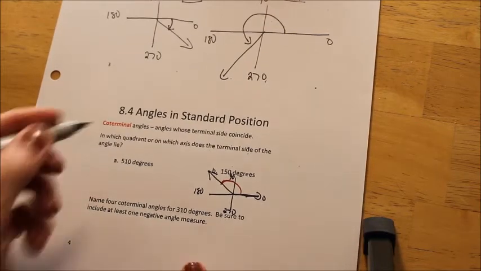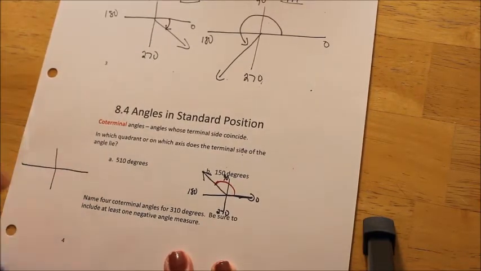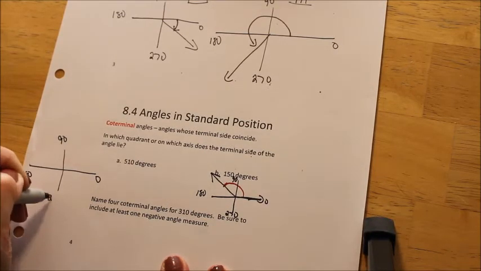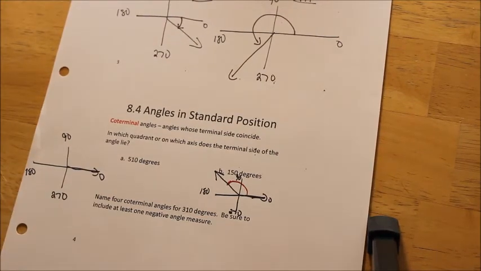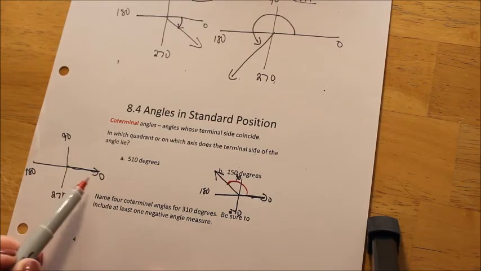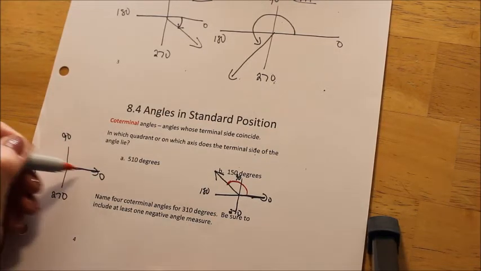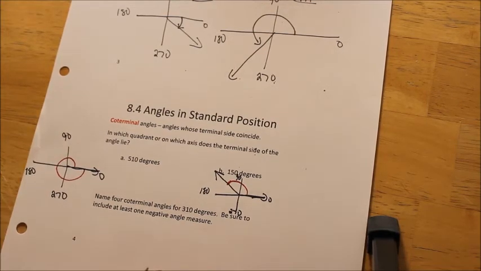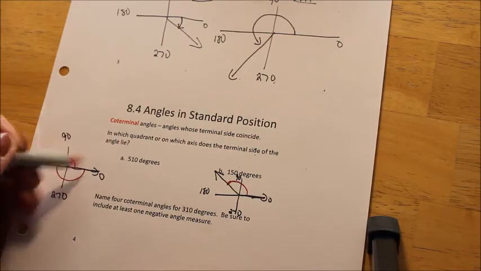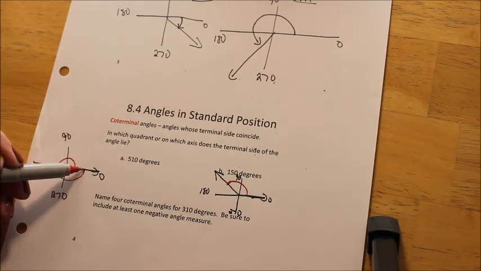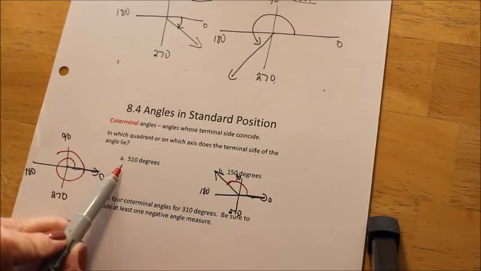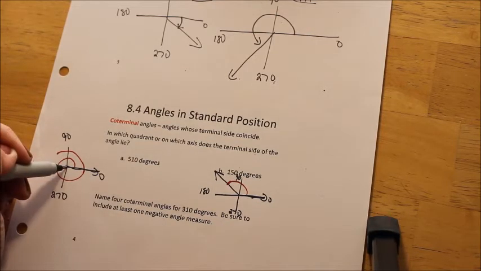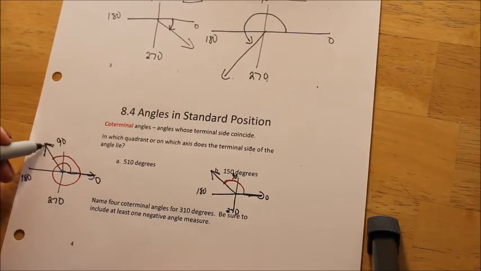Now let's do 510. Well, how the heck are we going to do 510? There's only 360 degrees in a circle. So here's how it works. For 510 degrees, starting here at your initial side, you're going to go around one full rotation. That's 360 degrees. Well, we want to go to 510, so we're going to go another 150 degrees, right? Because 360 plus 150 is going to give you 510, and there is your 510 degrees.